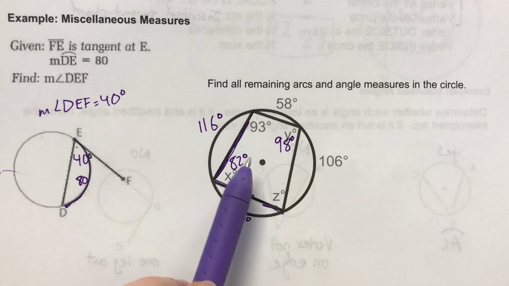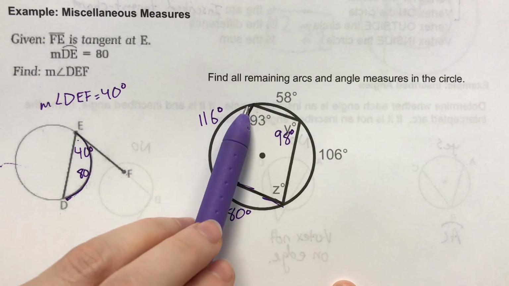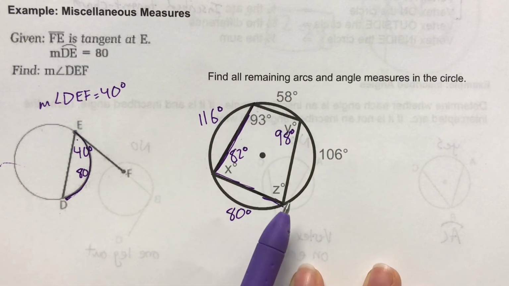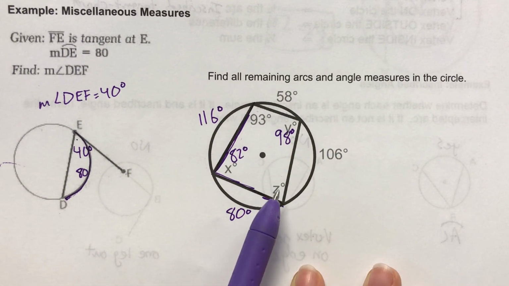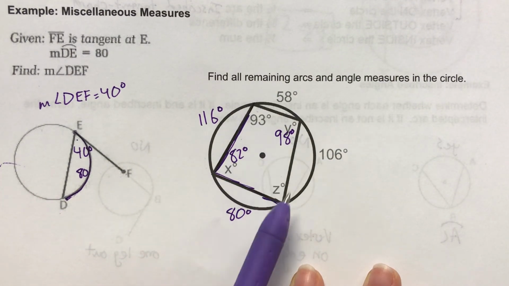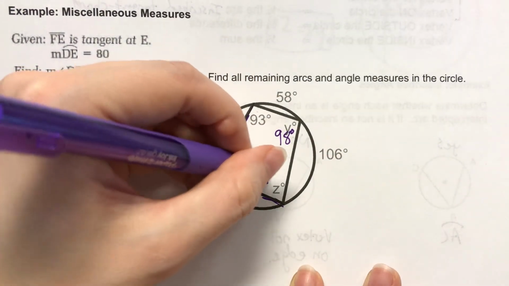or we can say that we have a quadrilateral in here. And one thing we should know about quadrilaterals is that all quadrilaterals add to 360 degrees. So we could do 360 minus 82 minus 93 minus 98 to get angle Z. And so angle Z is 87.